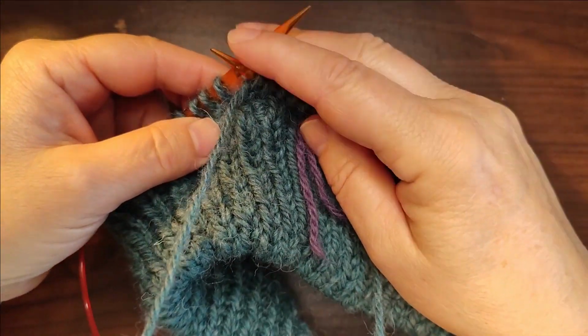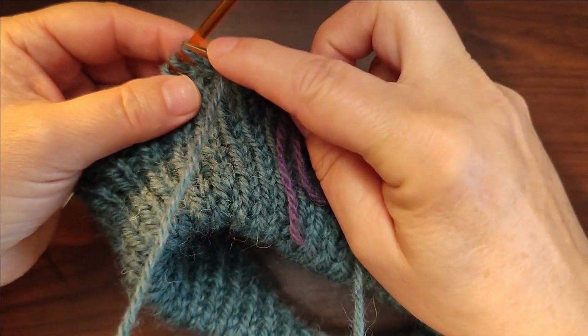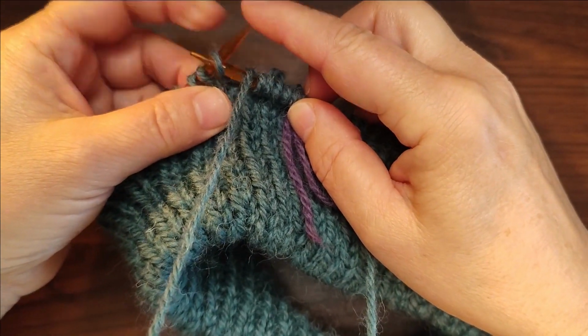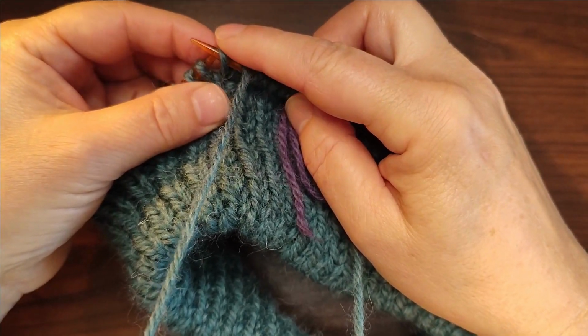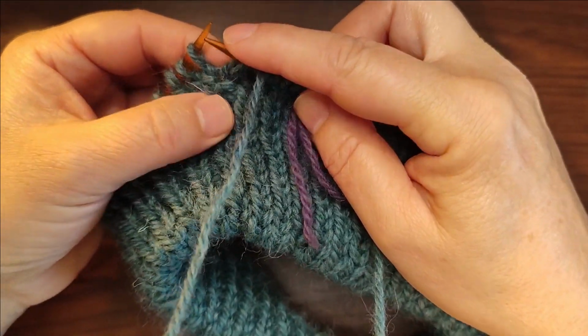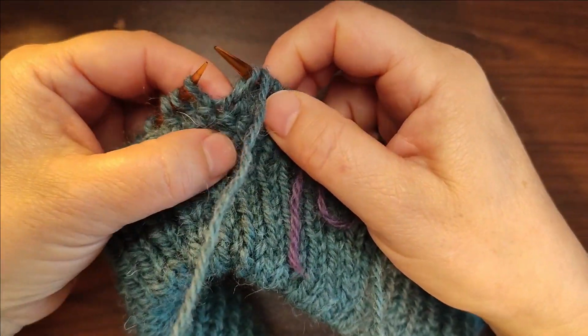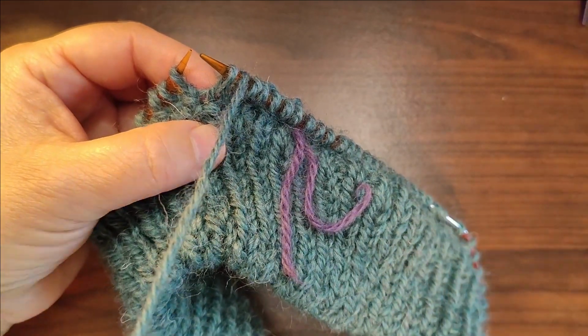What I'm going to do here is, first of all, the yarn should be at the back of my right needle. I'm going to place this first stitch of the left needle on the right needle, and now I am going to find the V which is created by the stitch of the previous round. Let me show you.